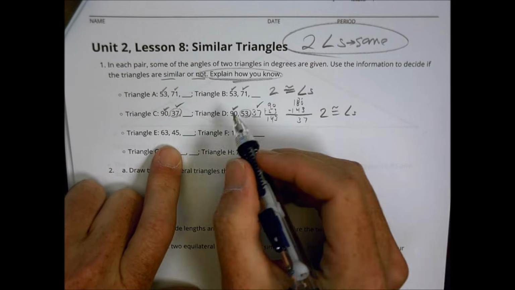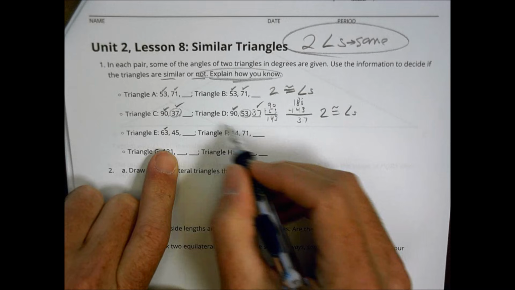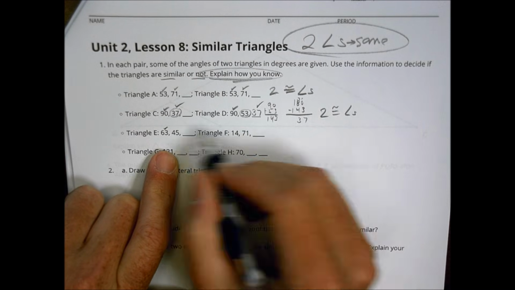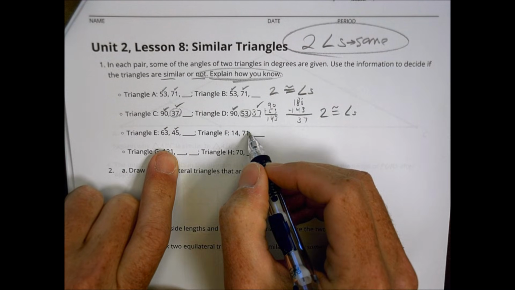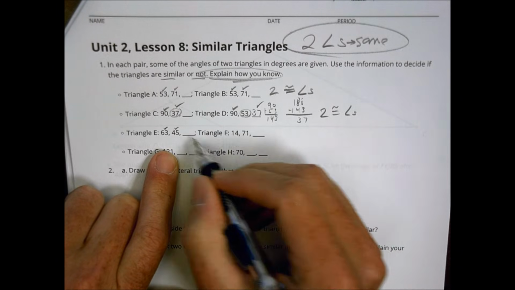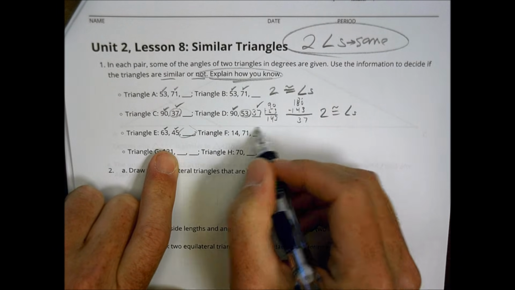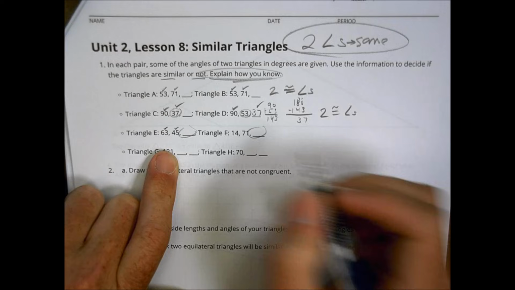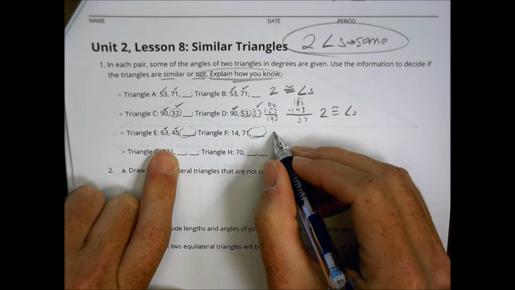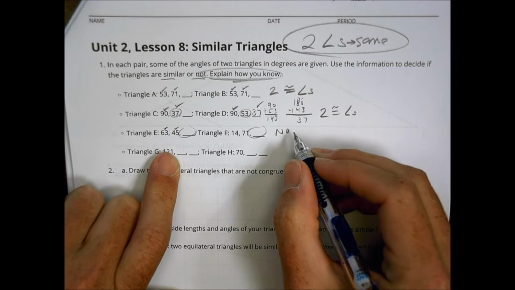For this next one, I have a 63 and no 63. I have a 45 and no 45. So nothing matches at all. I can't even see if those are the same or not. They could be, but it doesn't matter because I don't have anything similar. So we would say no to that one there.